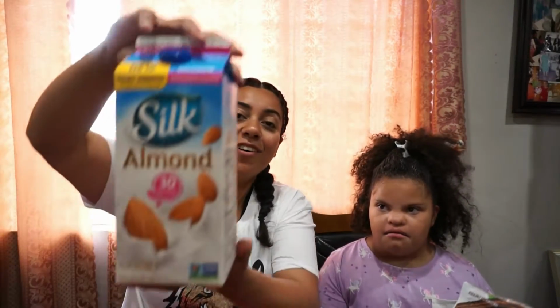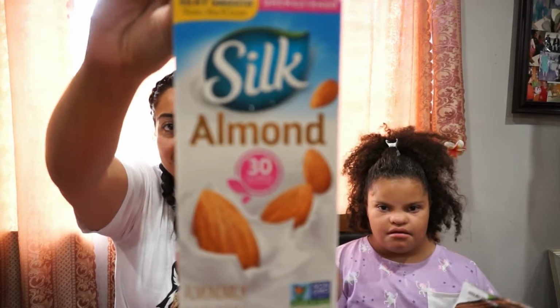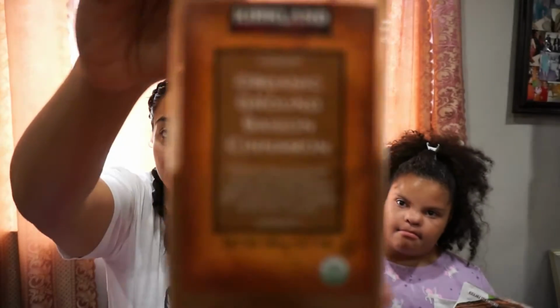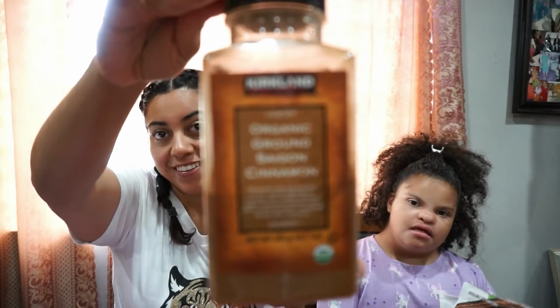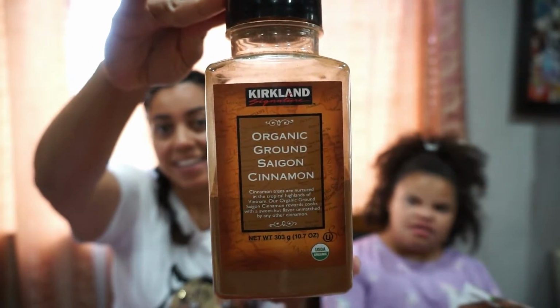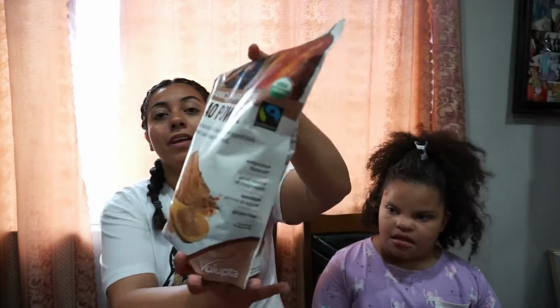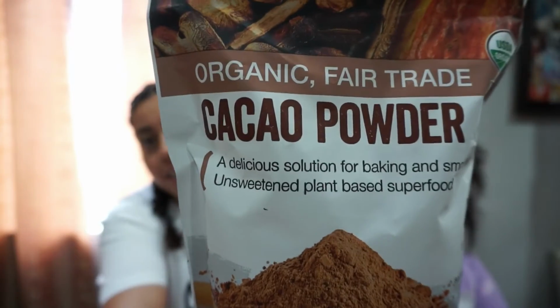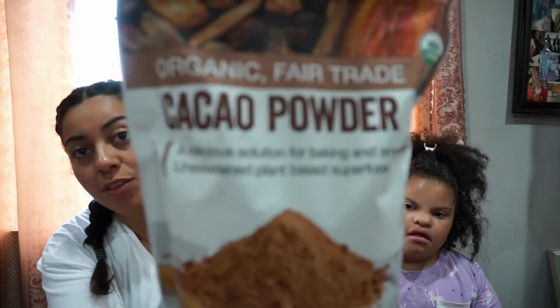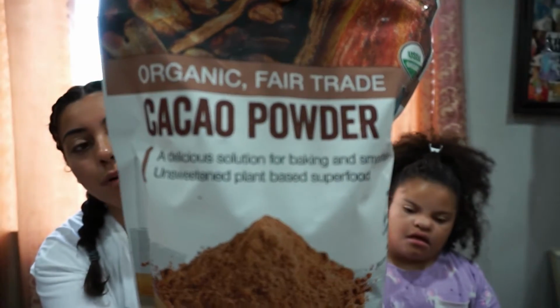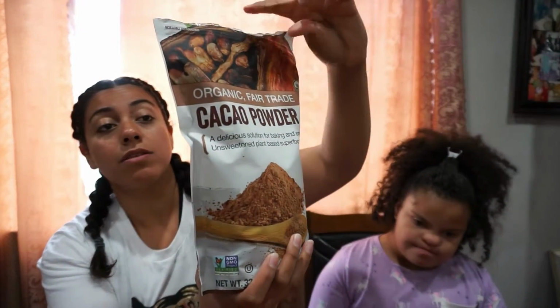you're gonna need almond milk, you're also gonna need some cinnamon, and you're gonna need some cocoa powder. This is 0 sugars, you guys, so that's why I'm using this cocoa powder, because I am on a keto diet and this one does have 0 sugars.